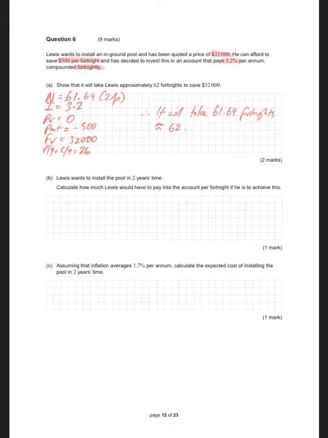Lewis wants to install the pool in 2 years' time. Calculate how much he has to pay into the account per fortnight. So he wants to do it in 2 years, and it's going to be 2 times 26, which is 52. Interest rate is 3.2. Starting off with nothing. Solving for the payments, because we want to work out how much he has to put in if he wants to reach the goal. FV is 32 grand. PY and CY are still 26.